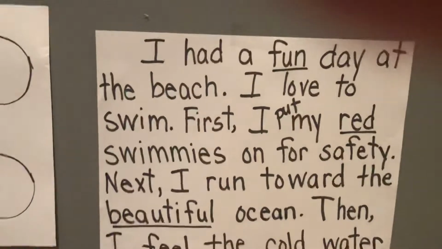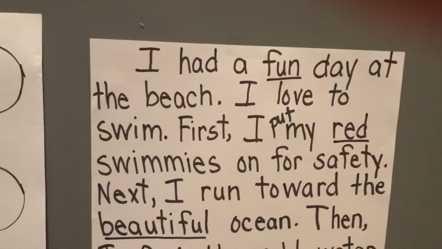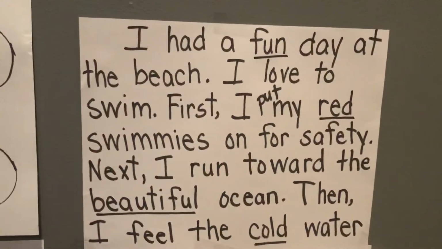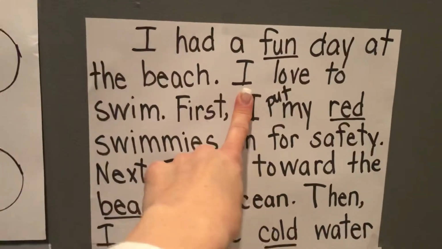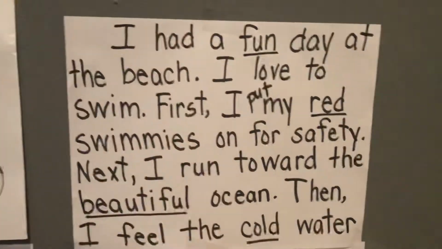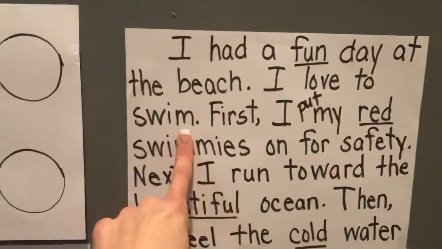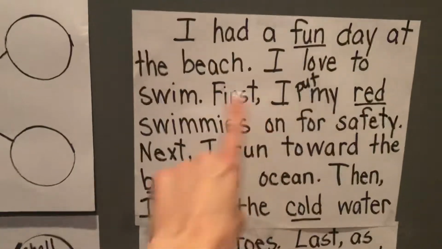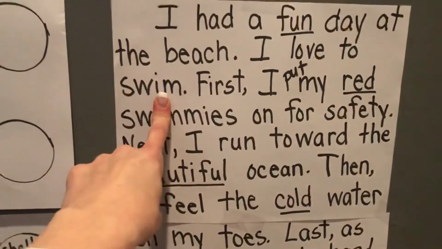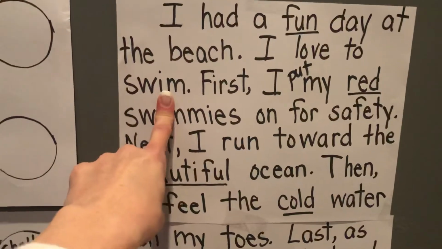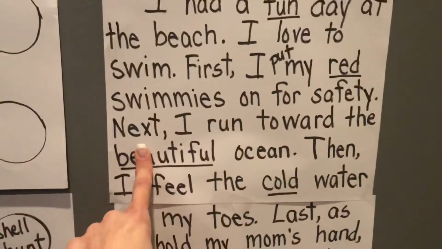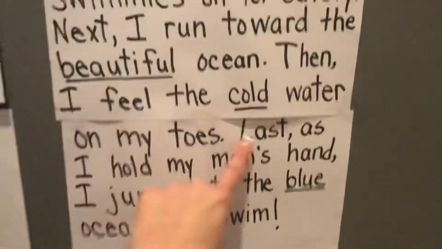So I had a fun day at the beach. So this is our main topic, boys and girls, is the beach. But then I need another topic sentence for this first paragraph. I love to swim. Now that tells our readers that this whole paragraph is only going to be about swimming at the beach, okay? So, and then we're going to use transition words. First, next, then, and last.